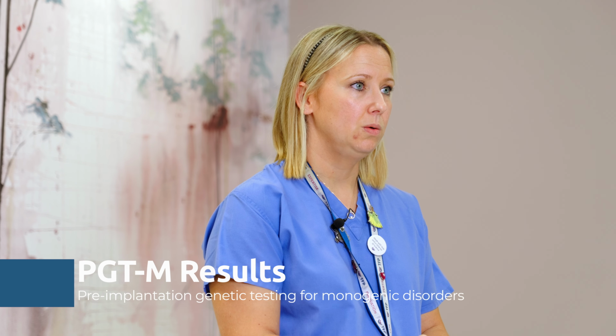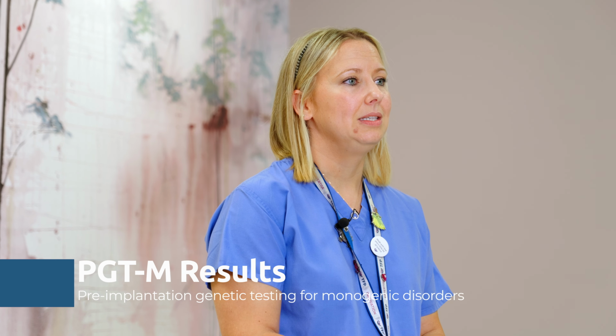With PGT-M results, because we are looking for a specific condition, the reports will come back and they will state, depending on the inheritance of that condition, either that the embryo has been impacted, so it is affected with the same gene mutation, that it is unaffected, or depending on the condition, potentially there could be a carrier status result as well. In addition to the status of the gene inheritance, we will then get the same PGT-A results, which will look again at if we have 23 pairs of chromosomes, or any extras, or any missing.